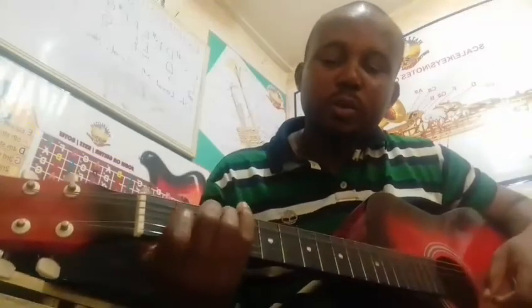As a beginner, you stretch your hand again, 3 times. Then you go to the Fa chord and do the same thing. Make use of the tip of your finger.